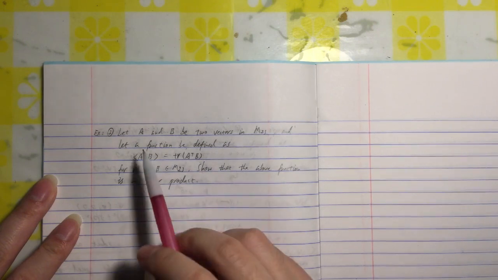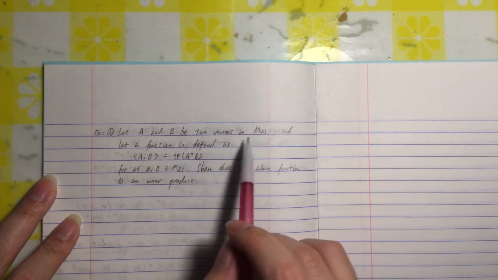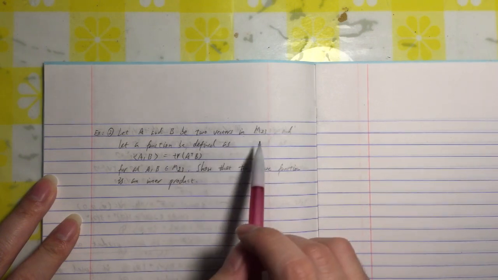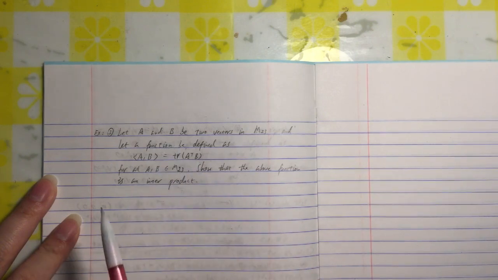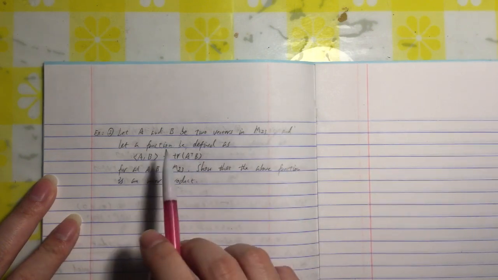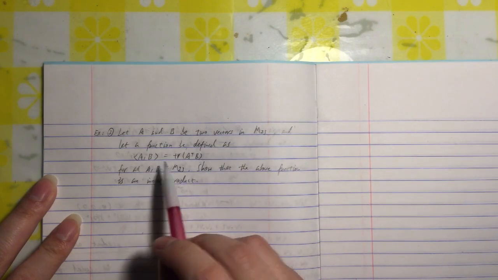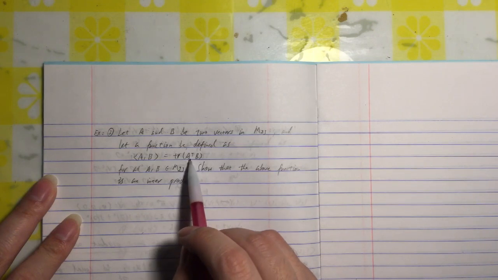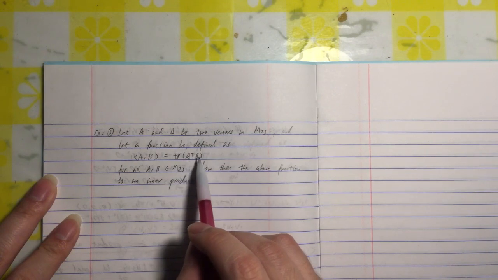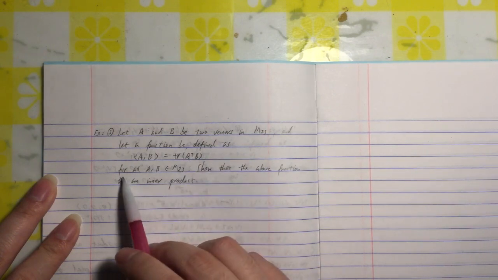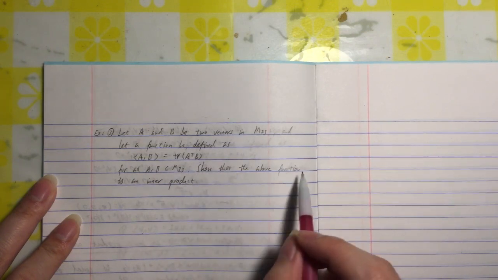Next example, let A and B be two vectors in M23. Here, M23 is the set of all 2x3 matrices, so both A and B are 2x3 matrices. Their function is defined as follows: the angle bracket of A comma B is the trace of A transpose times B for all matrices A and B in M23. Show that the above function is the inner product.